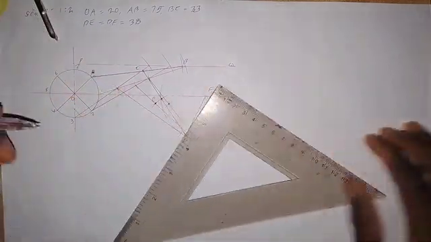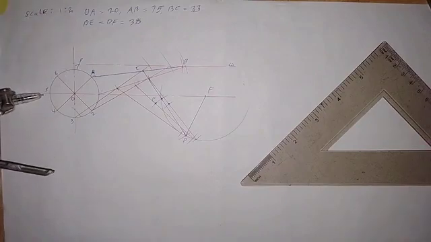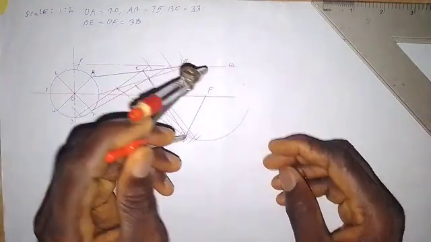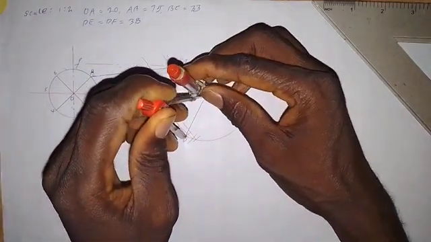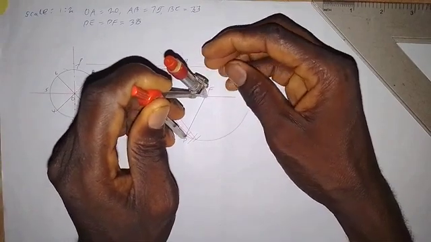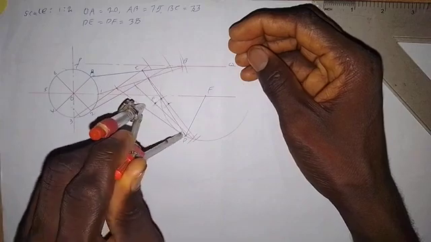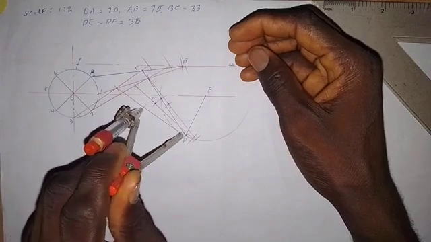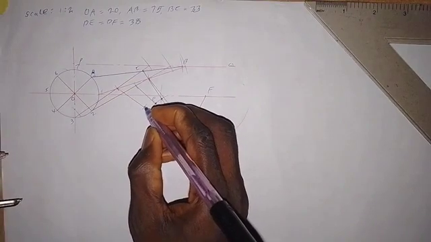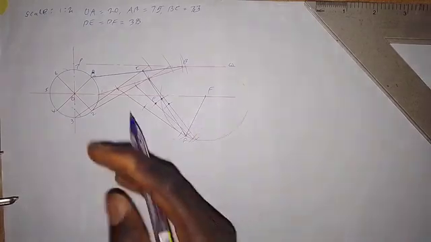Okay, so the next thing that we need to do is to locate the new point E. To locate the new point E, we take distance DF, because we know that DF and DE are the same. So we take this distance, put the compass at this new point D here, and make an arc here. So this is the new point E. Alright, I believe you have seen how it should be done.